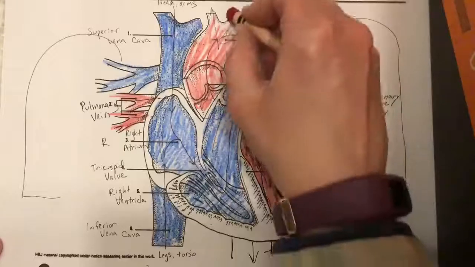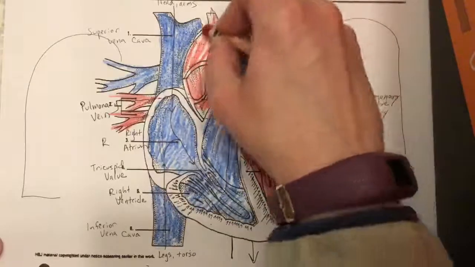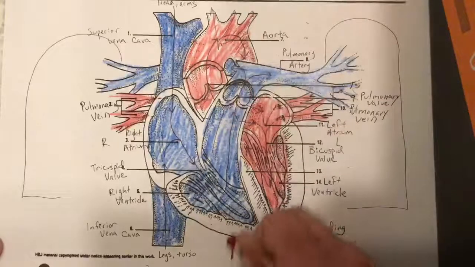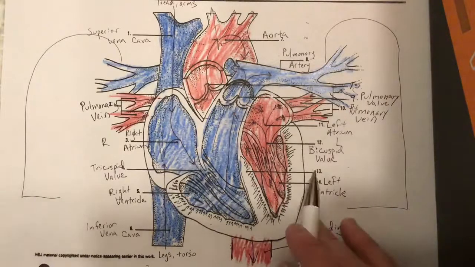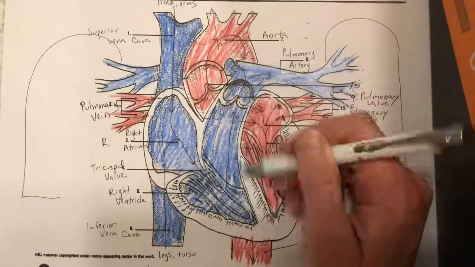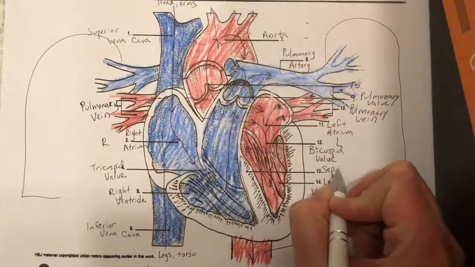Again, I'm working with Crayola. Sorry about this. And then our last structure, number 13, is the wall that divides the two halves of the heart. It's called the septum.